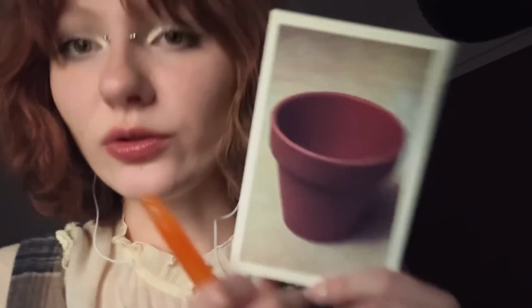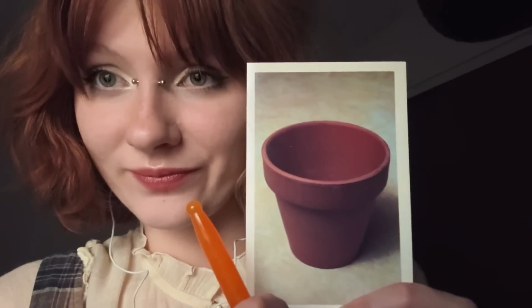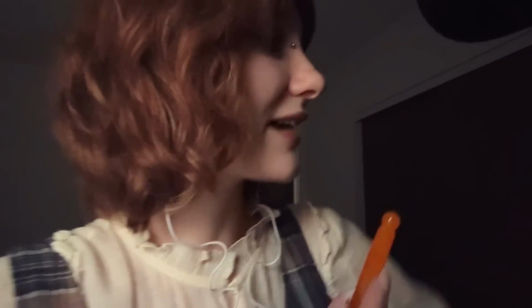What would you call this item? Okay, and please name one use for this item. Fantastic. Now I want you to think of 3 words you might associate with this object. Fantastic.